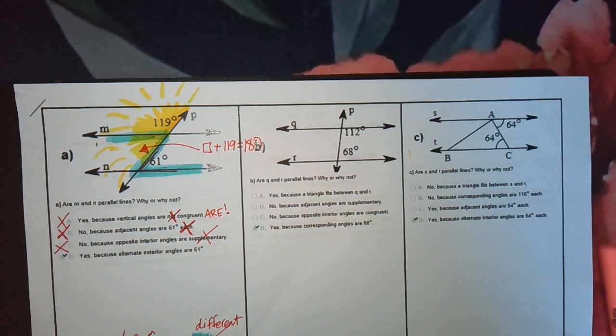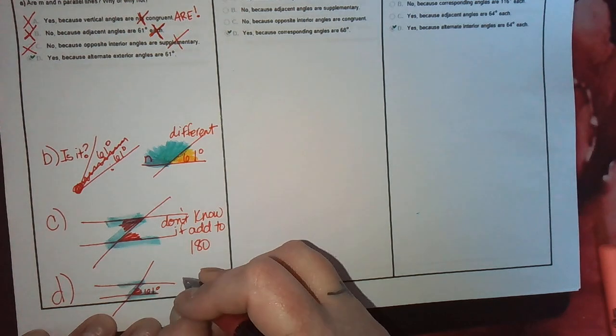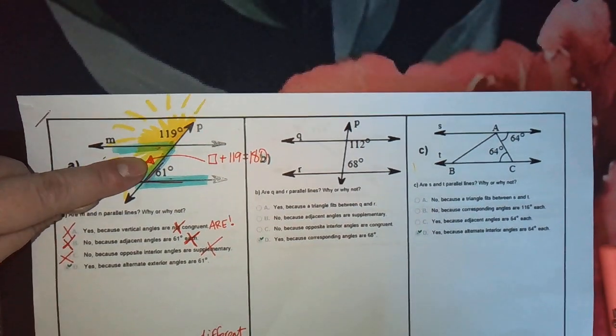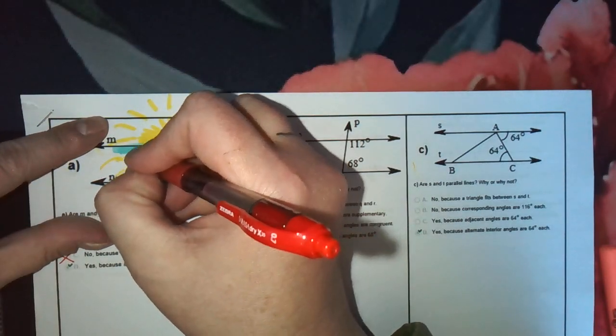So let's see here. What plus 119 gives me 180? Or you can think of it as 180 minus 119. And that should be 61. And that's that top left angle from the Z. So this top left angle is actually 61 degrees.